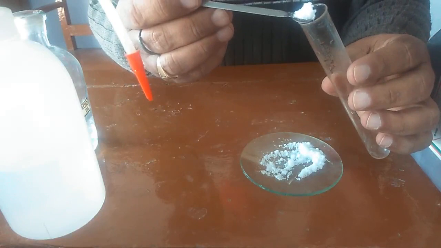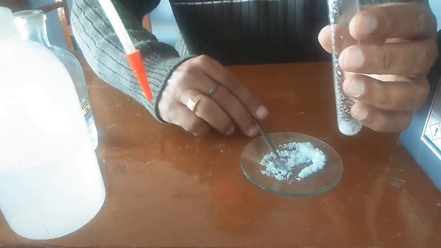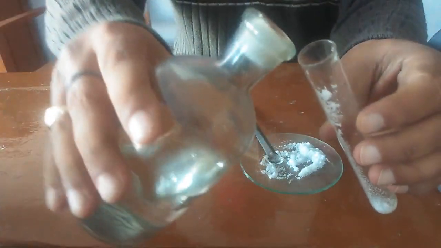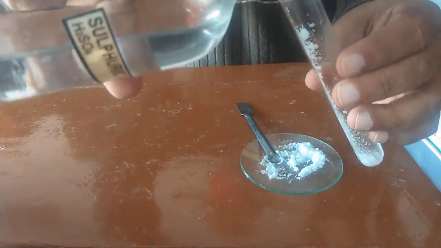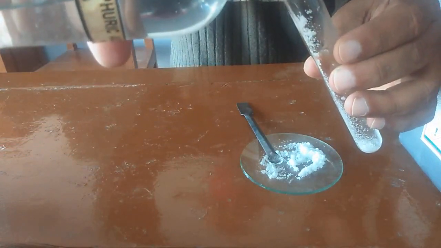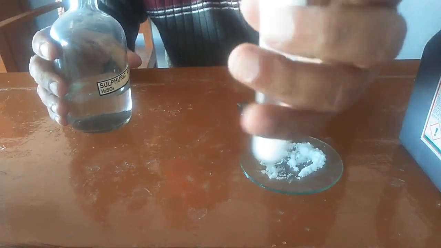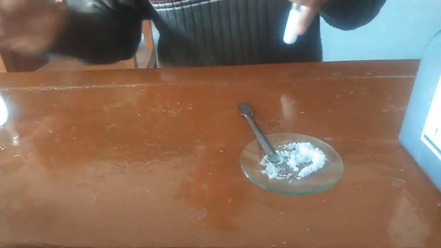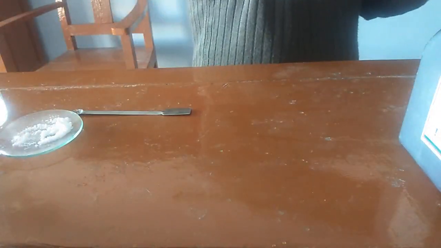We will add some salt to a test tube. Now we will add the reagent of group 1, which is dilute H2SO4. As soon as we add this reagent to the salt, brisk effervescence will evolve. This is due to the formation of carbon dioxide gas. This shows that the salt has carbonate ions in it.